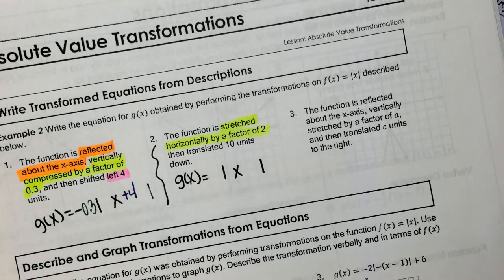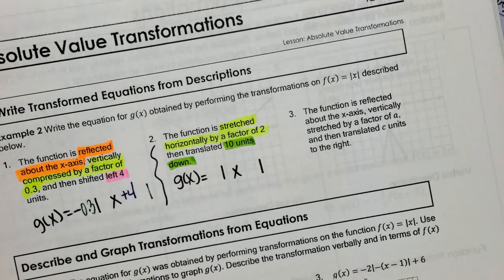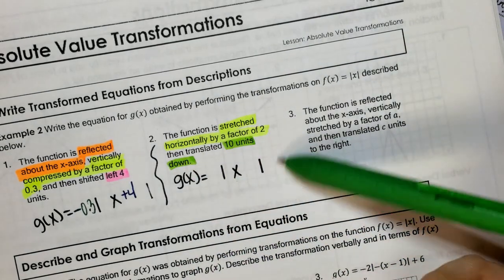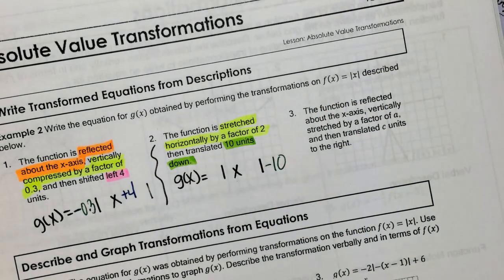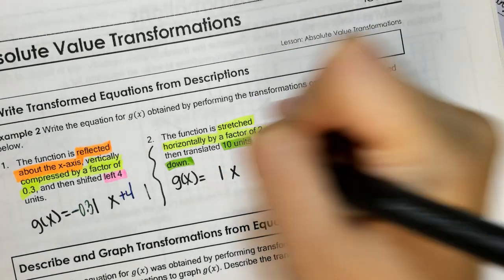And then translated 10 units down. So 10 units down means it's going up and down, which is vertical, which means I should be outside my absolute value bars. And down means to subtract, so it's going to be minus 10 outside. Now be careful, these aren't ones, these are my absolute value bars.